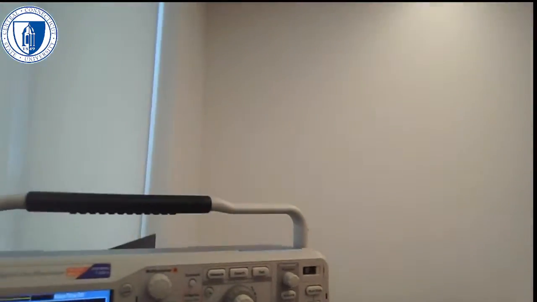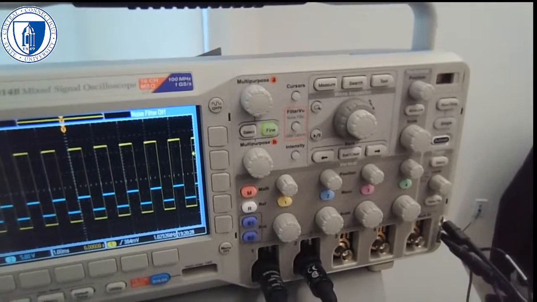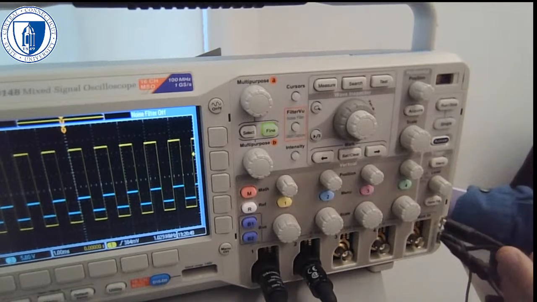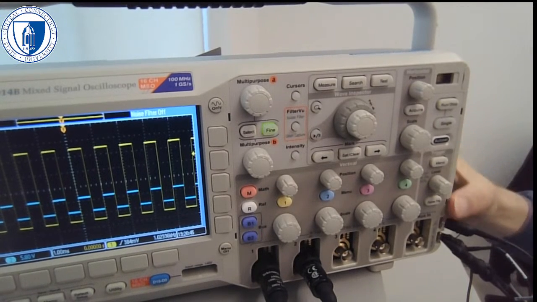The usual calibration signal for oscilloscopes is a square wave, right? Turning on and off, and usually between 0 and 5 volts. I think that's what this one is. Doesn't actually say, but let's have a look.